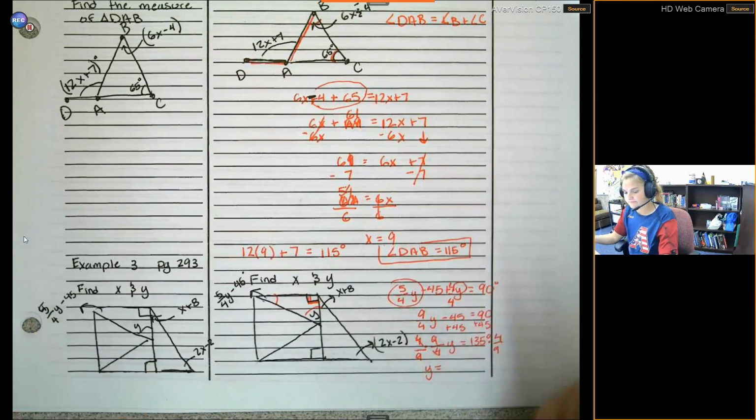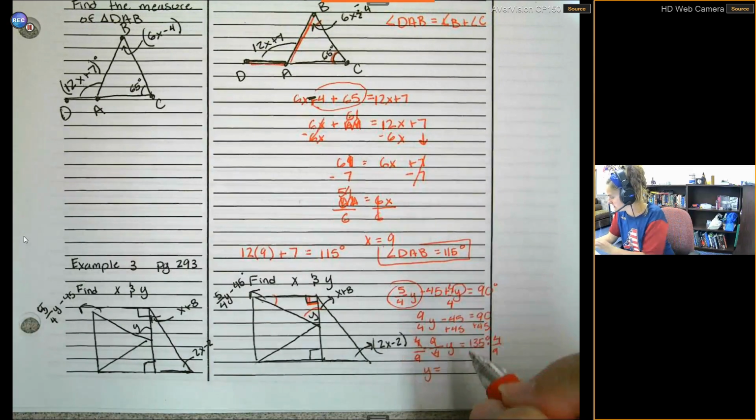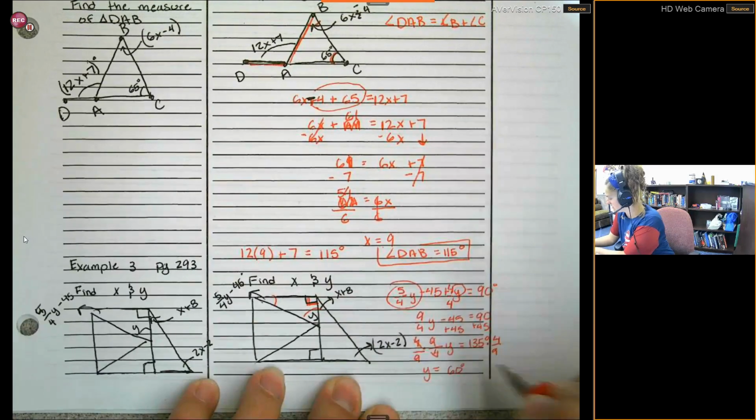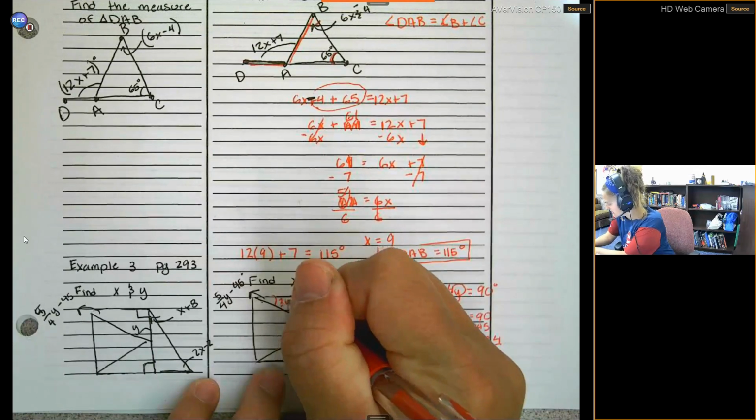So y, I'm going to do my calculator. 135 times 4 divided by 9 is 60 degrees. Okay. And then the other one you said is 30. So we got 60 and 30.